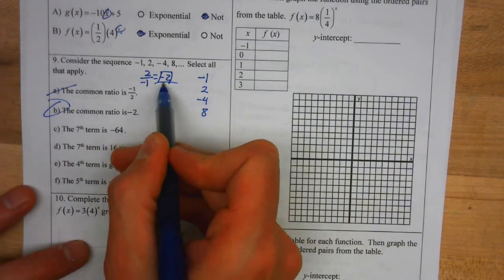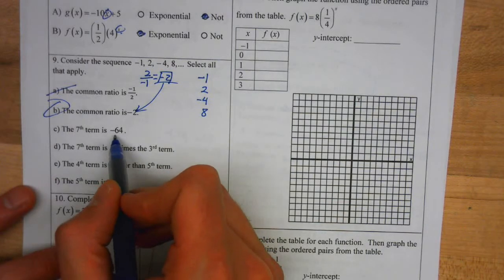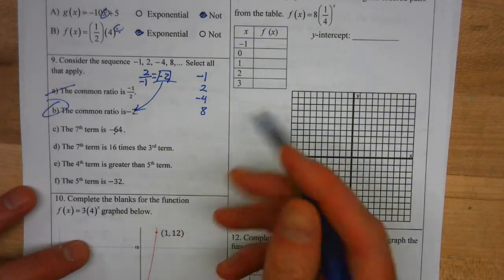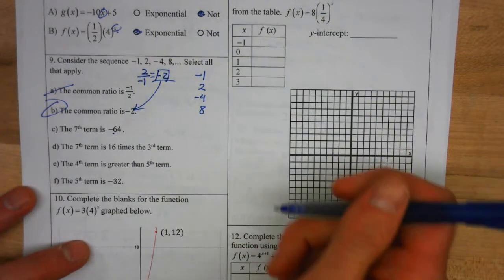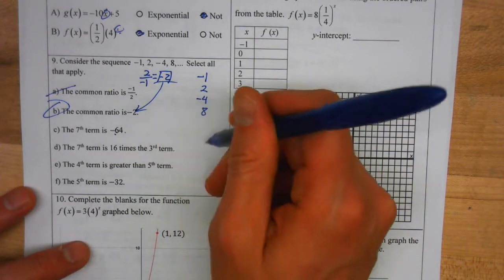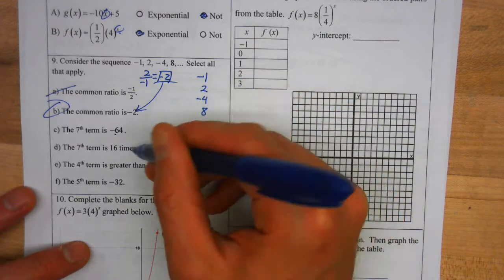We matched it up right there, right? And then it says the seventh term is -64. So you could come up with the formula, the explicit or the recursive formula, but for this particular type of problem where it asks you a bunch of questions about the sequence, sometimes it's actually easier to just multiply out and get to that term.